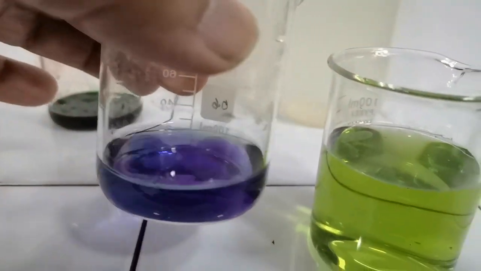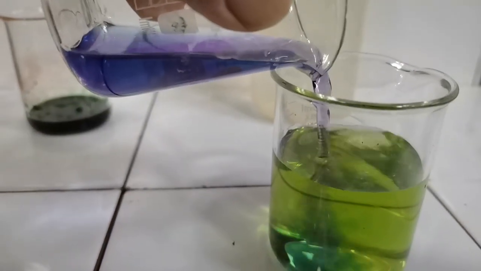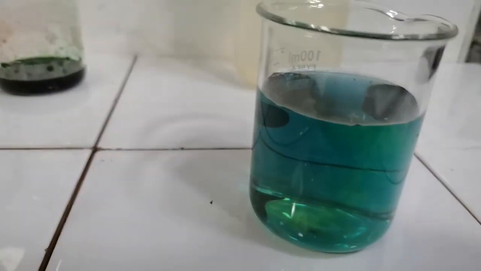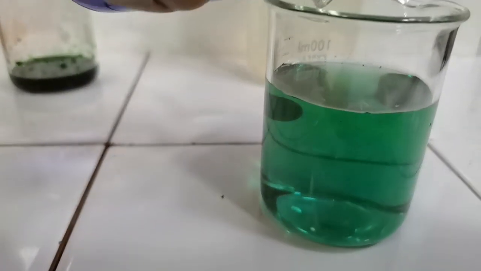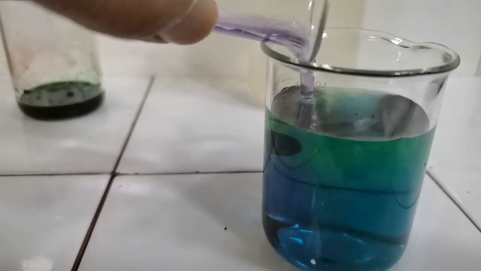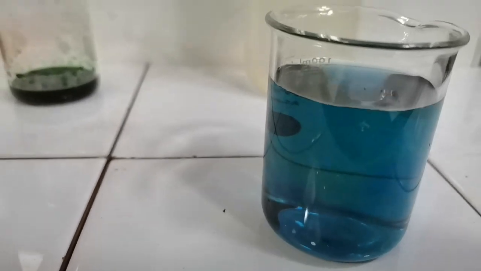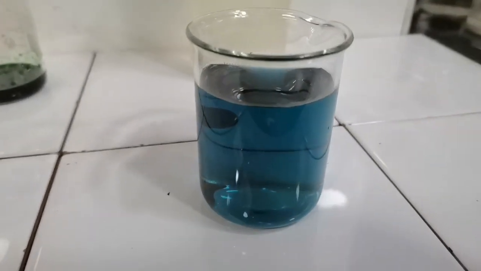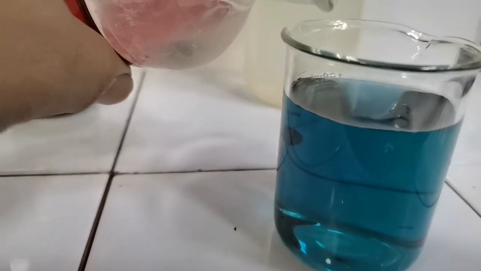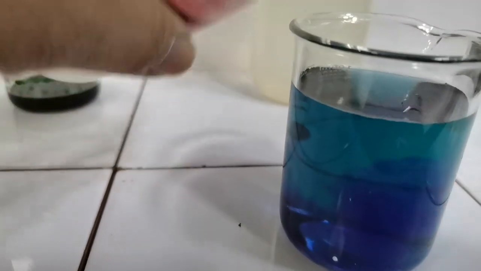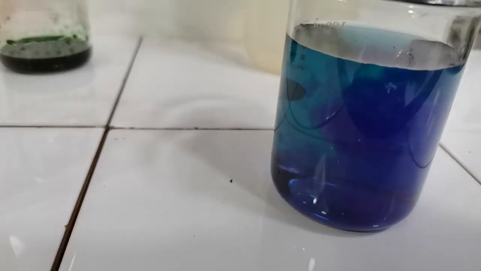Now we are adding the purple solution into the green solution. Look what is happening. The color has changed from green to blue green, and when we add more of this, the color has further changed to another shade of blue. And now adding more sodium hydroxide to this, we get the purple color.